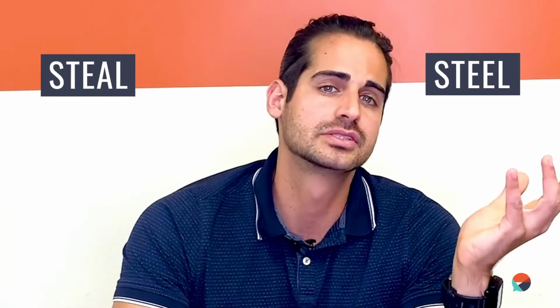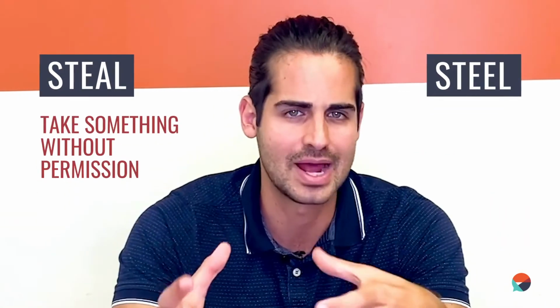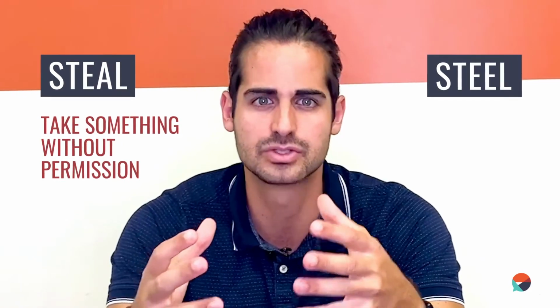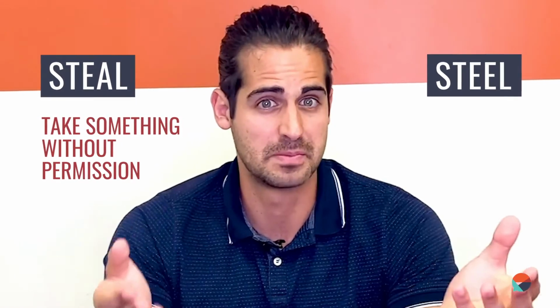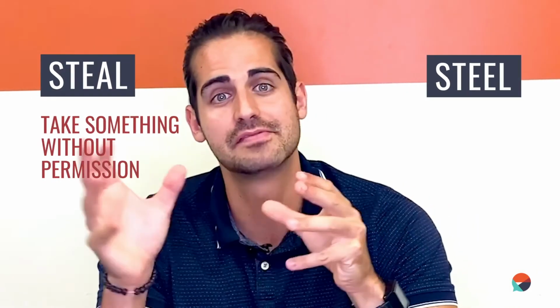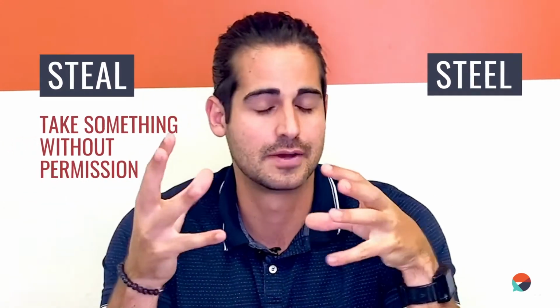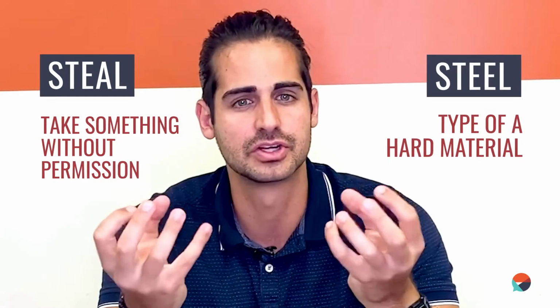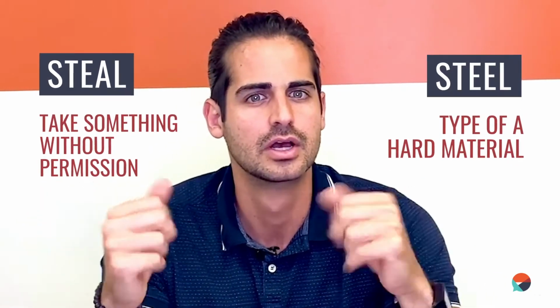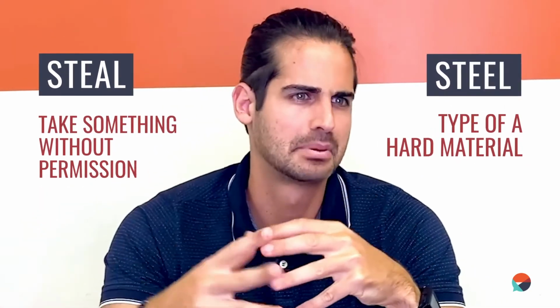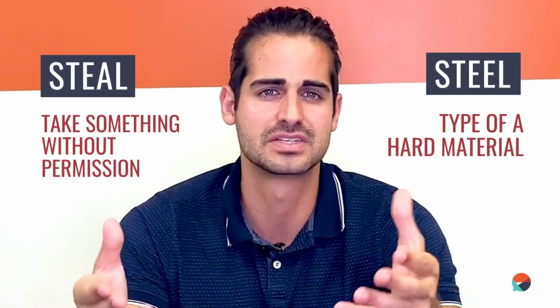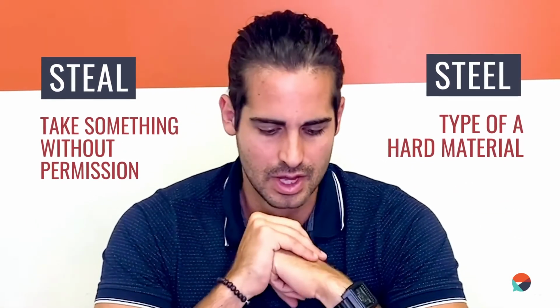But one means to take something without asking, right? To steal something, to steal money from a bank. Or we have the E-E version, steel, which is a type of material, a very hard type of material. Usually things like planes or cars are made of steel, right? All right, let's do one more example.